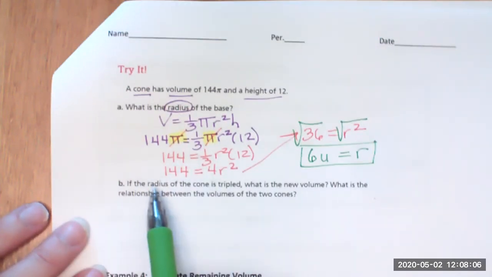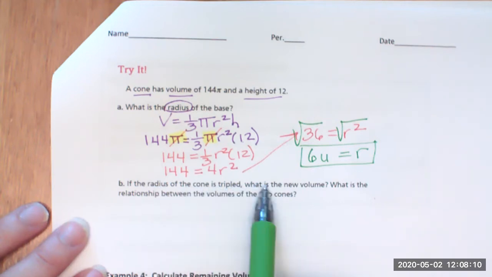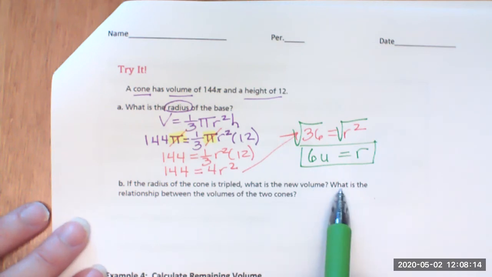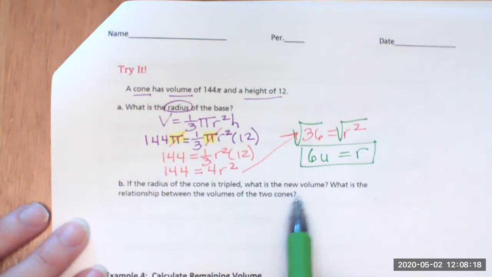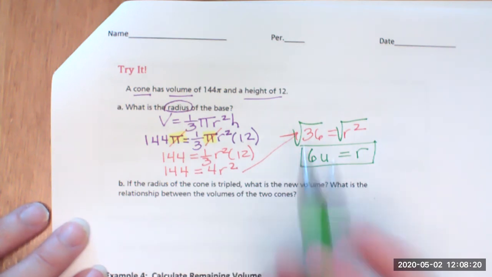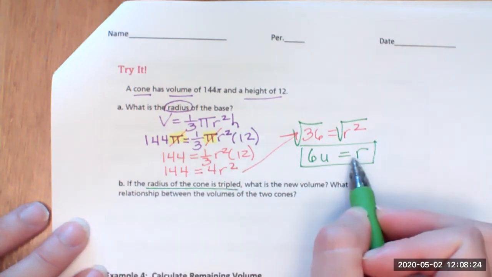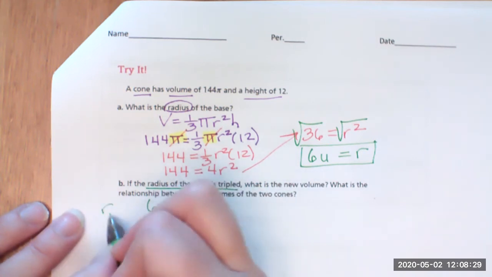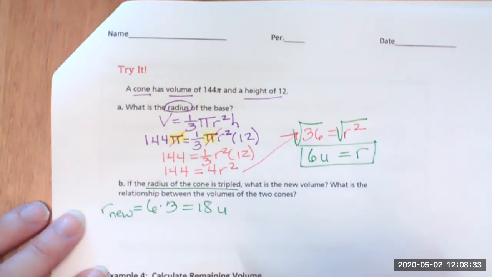Okay, there's my answer for part A. Now, question for part B. If the radius of the cone is tripled, what is the new volume? Second question, what is the relationship between the volumes of the two cones? Okay, so it says if the radius of the cone is tripled. Well, we know the radius is 6. So tripling it means that the radius of the new cone is going to be 18 units.